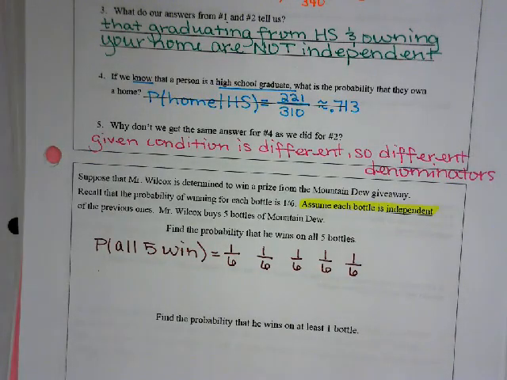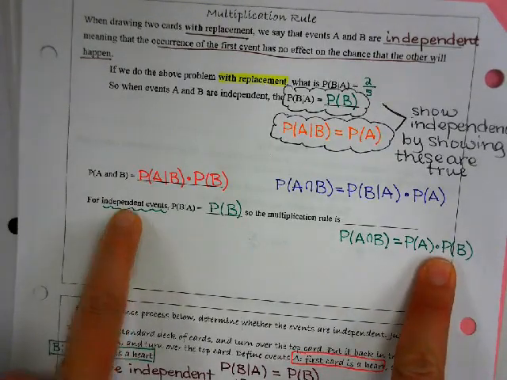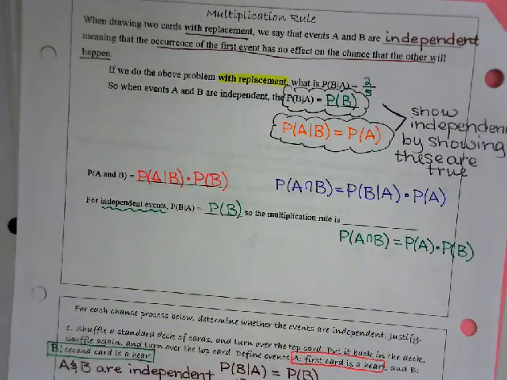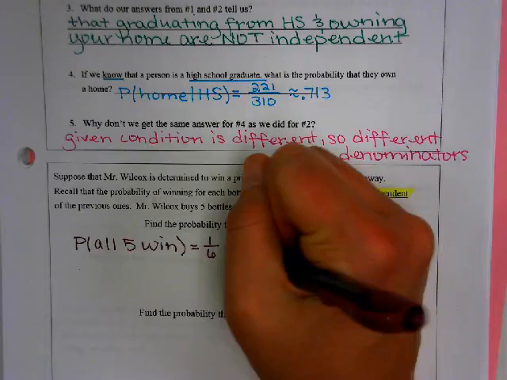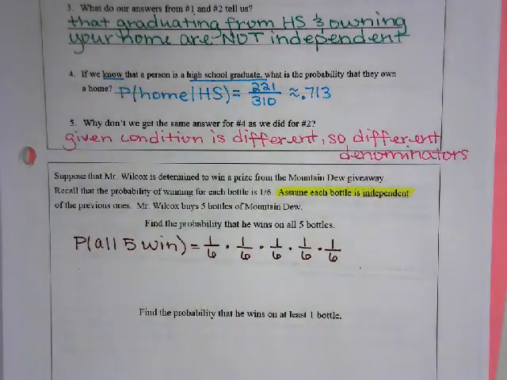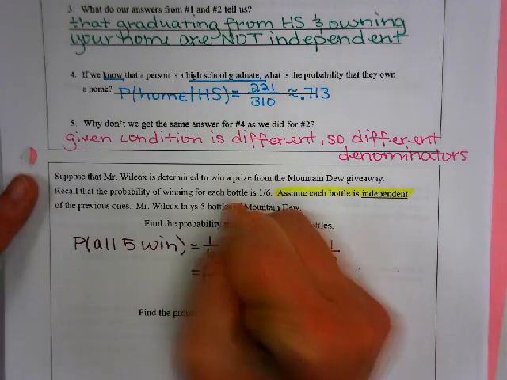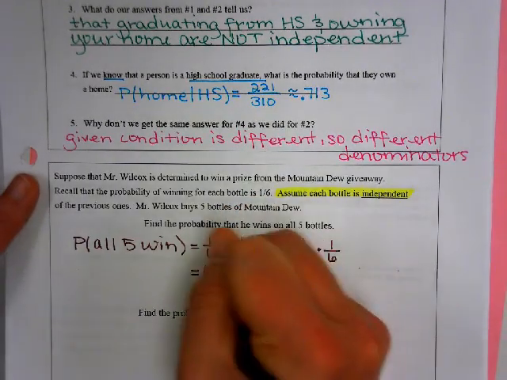Because that's how I find the probability of independent events. So when our events are independent, we can multiply all the probabilities together. So what's a simpler way to write that? To the 5th power. 1/6 to the 5th. And then we can get our decimal.